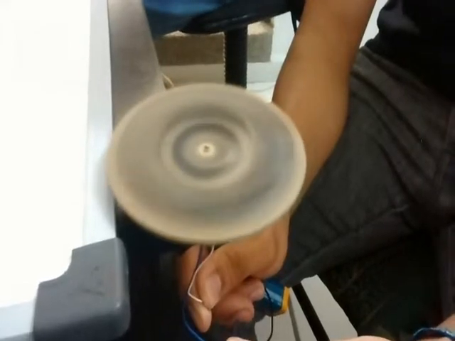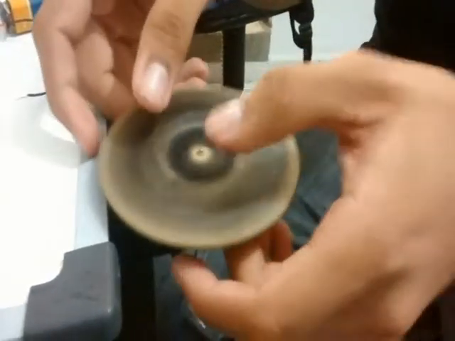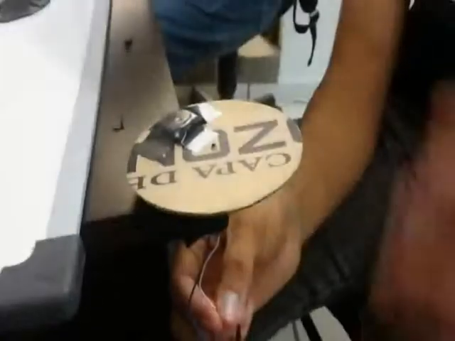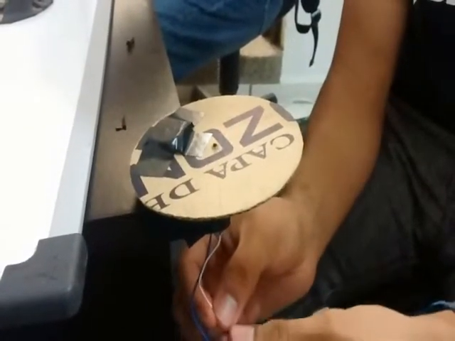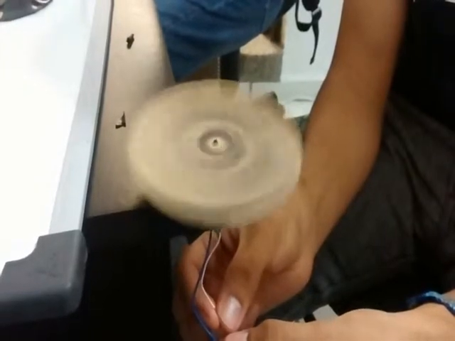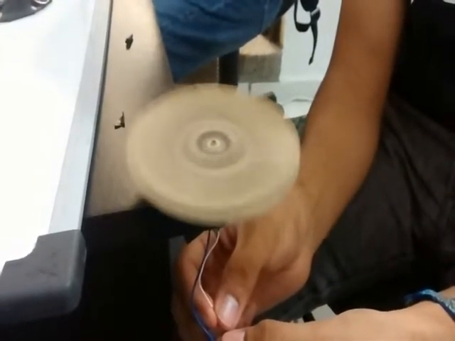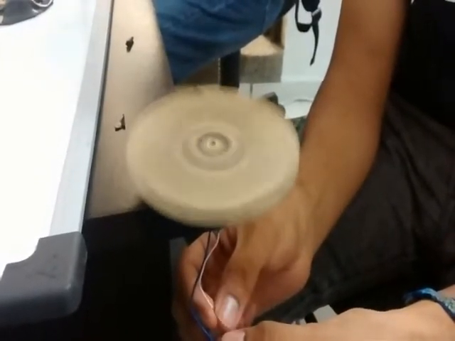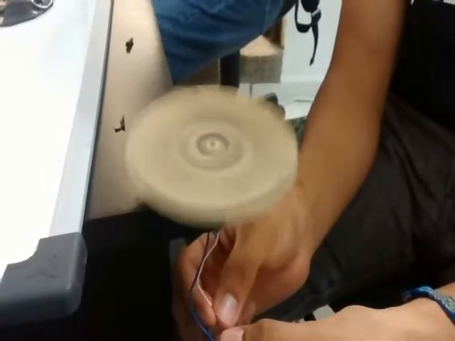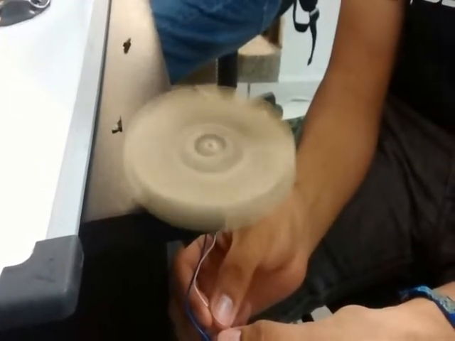Let's see it again for reference. So let's see our unbalanced system again, just to compare. As we can see, it vibrates a lot more than the balanced system.